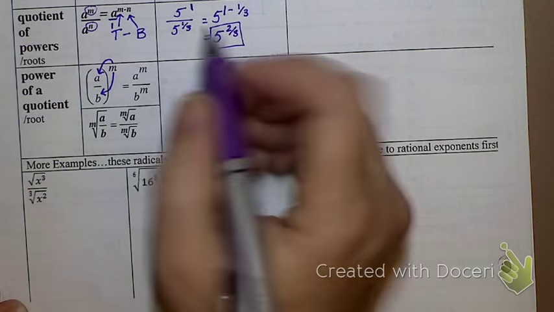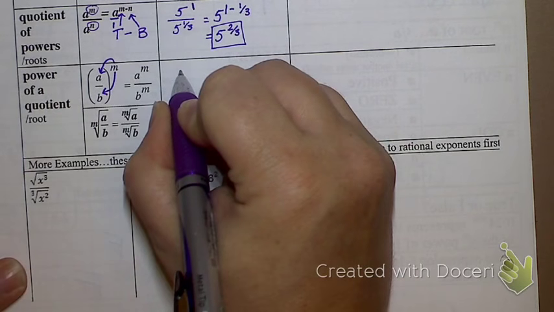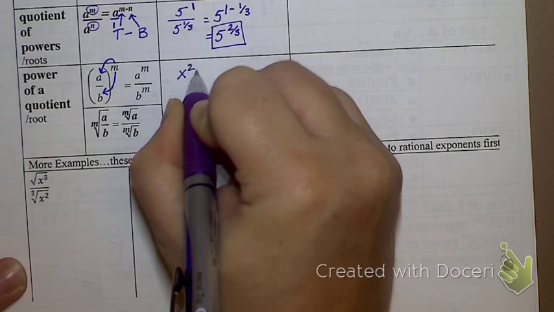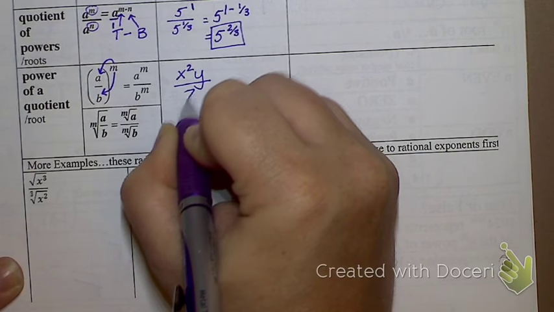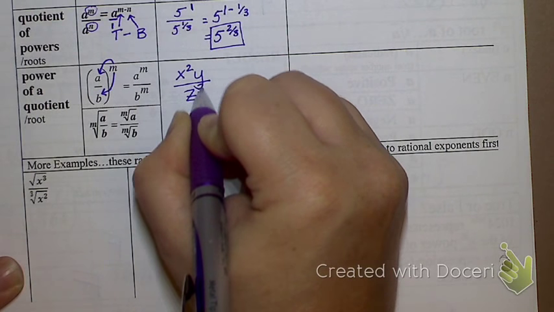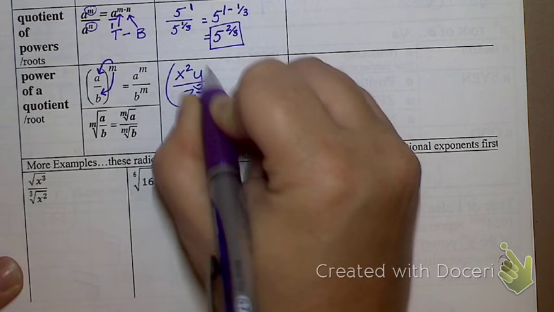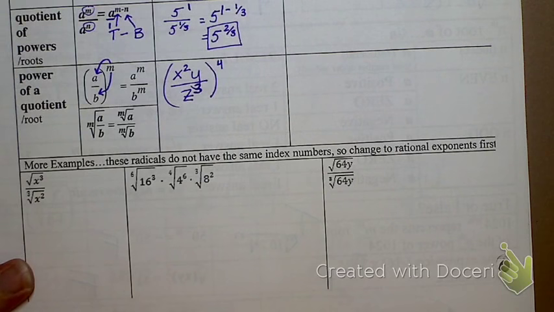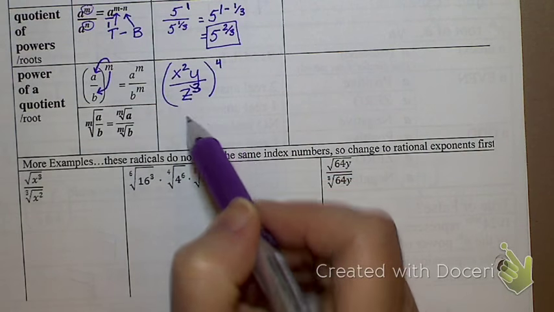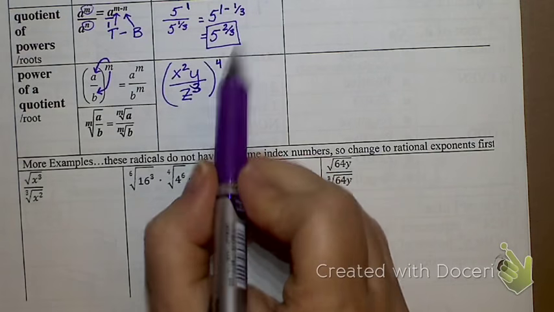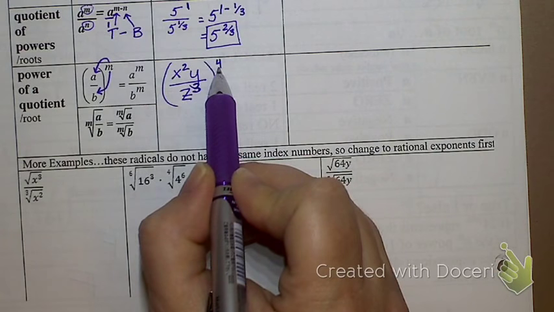Okay? So let's say I had x squared y over z, well, let's say z to the 3rd. And I wanted to raise that all to the 4th power. Do you see the fraction in parentheses? That tells me that everything in this fraction, the x squared, the y, and the z cubed, all have to get that 4th exponent added to it.